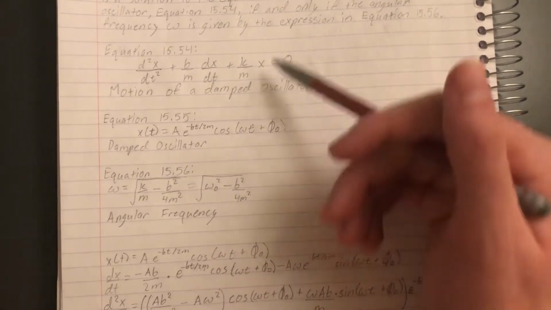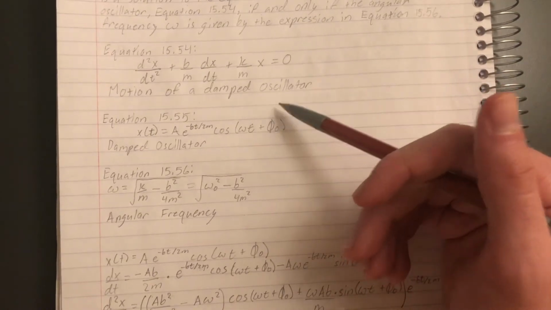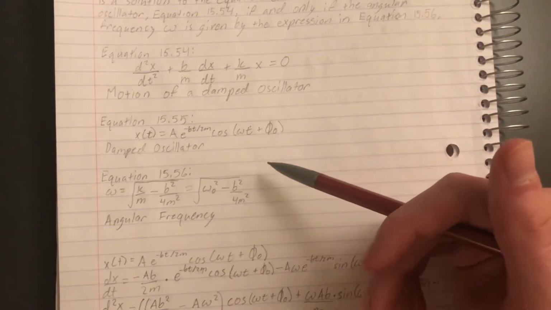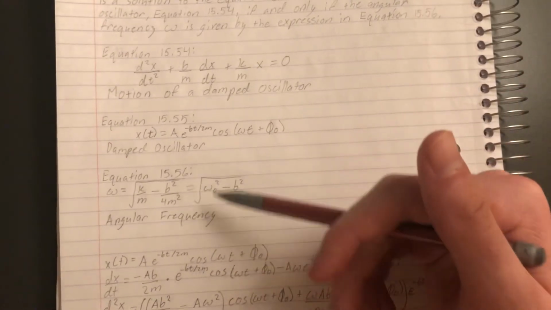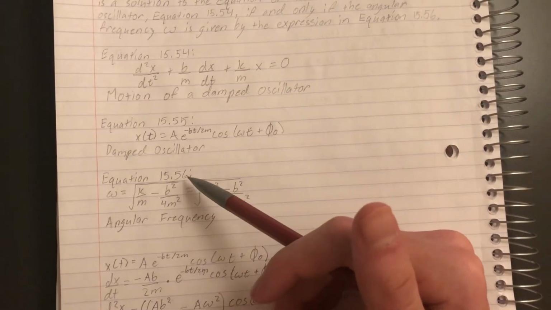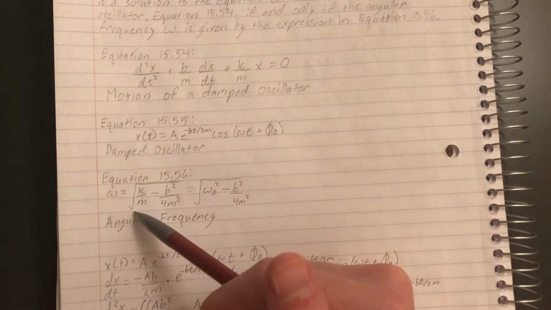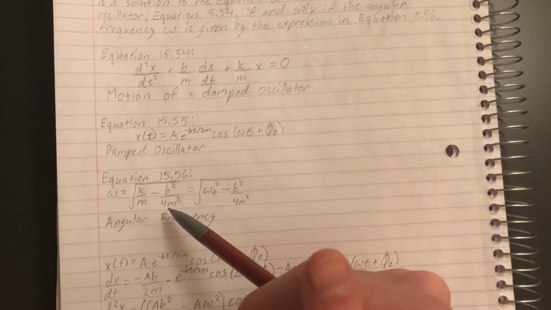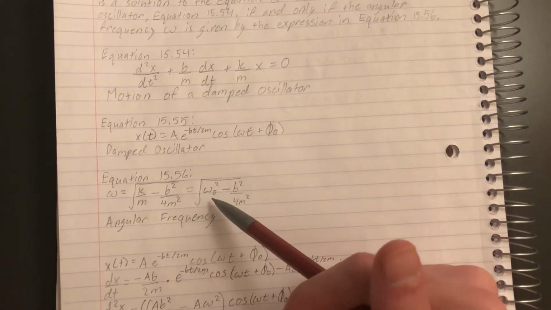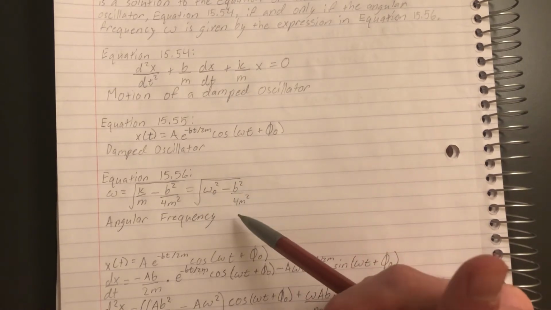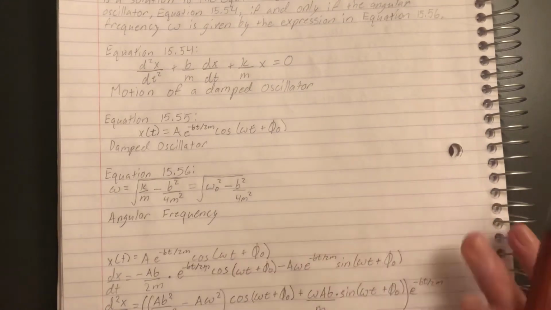So these two equations are what they're asking us to relate to each other, and it's our job in this problem to find how they're related. It's going to be through equation 15.56: omega is equal to the square root of k over m minus b squared over 4m squared, or this is equal to omega initial squared minus b squared over 4m squared, that we're going to find.